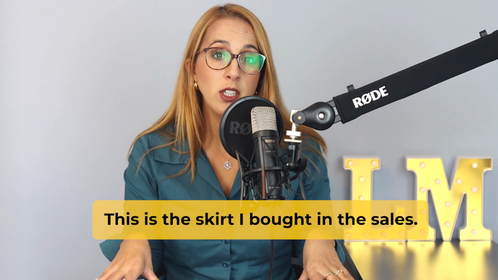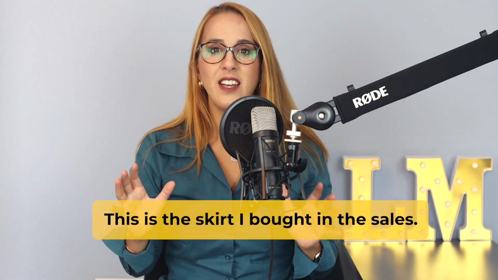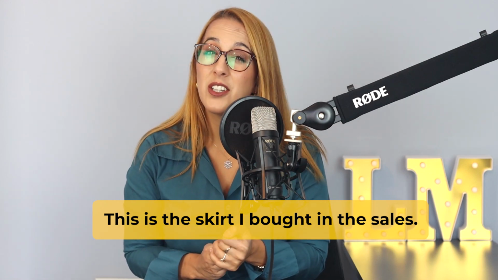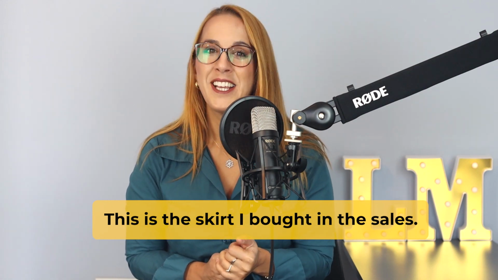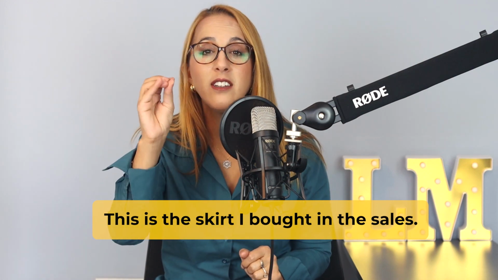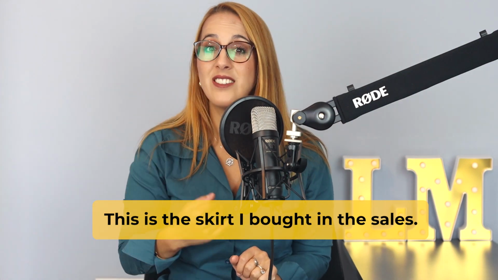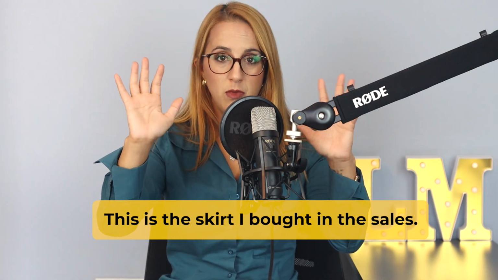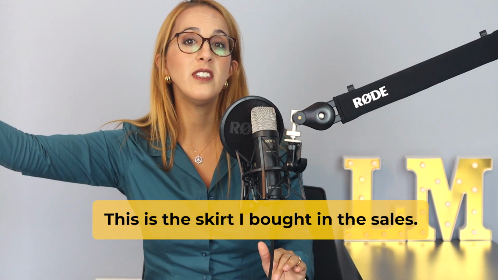This is the skirt I bought in the sales. This is the skirt. Now I want to explain which skirt this is. I know there is no that or who or which. I'm going to explain in a while, but we can have defining relative clauses like this. We don't have any word, but it is still a defining clause. So this is our main sentence, and now we are defining the skirt: I bought in the sales.